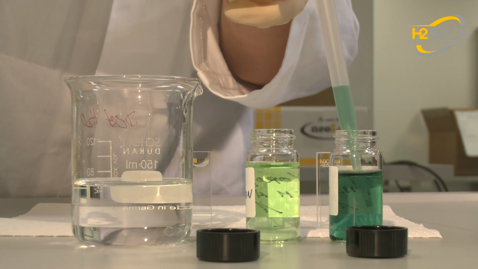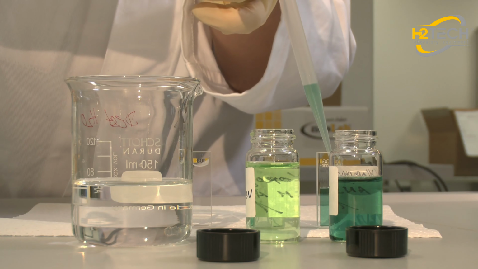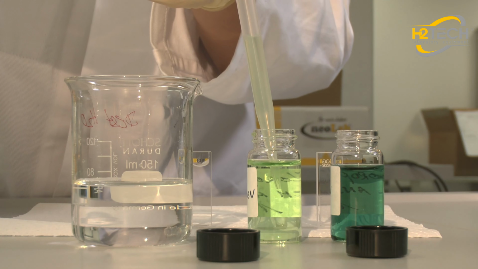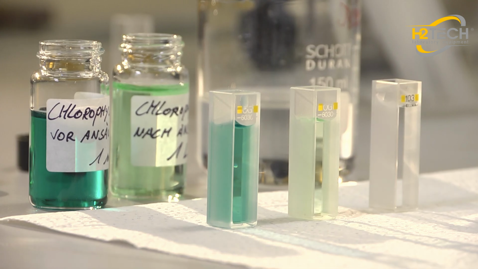Using chlorophyll as an example, I will show that photometers can also be used for multi-step application measurements. To do this, we're going to measure a chlorophyll sample directly after extraction and after the pH has been changed by acidifying the sample.